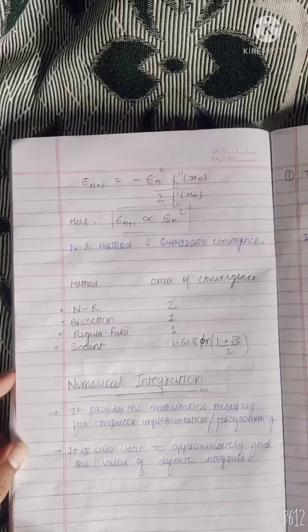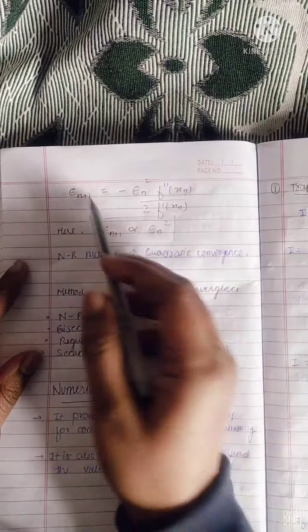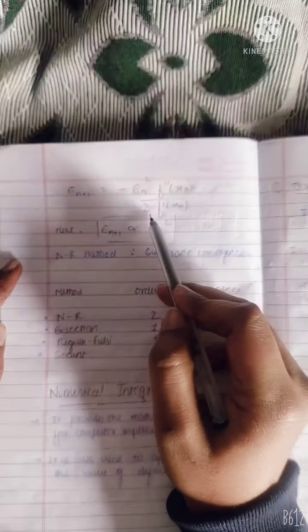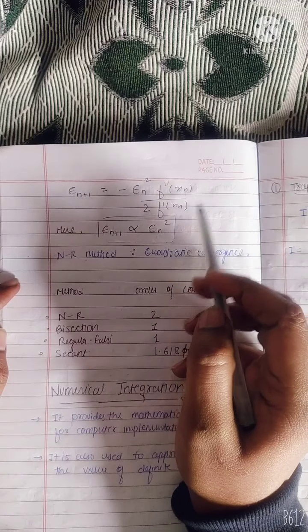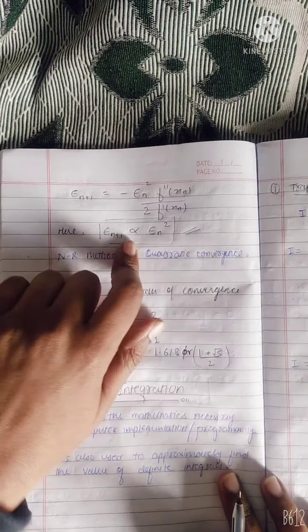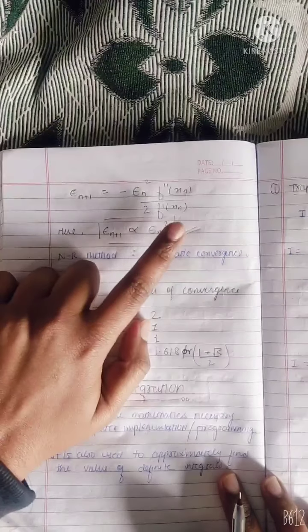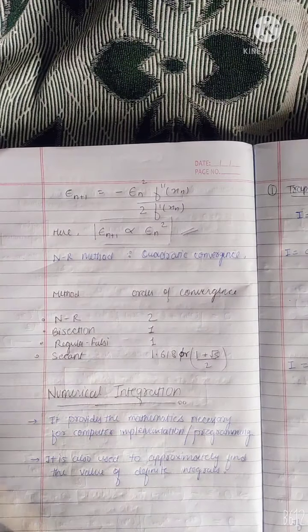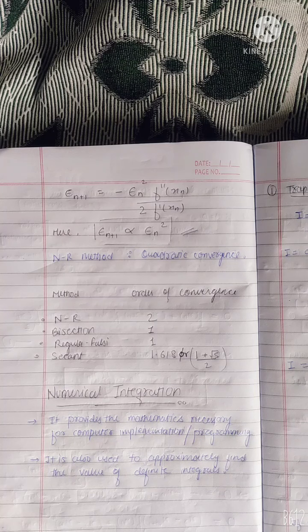Okay, on further shifting terms from left to right, what we get here is en plus 1 gives out minus en square f double dash xn divided by 2 f dash xn. The prime observation from it is that en plus 1 is directly proportional to en square. It means it is quadratic convergence. For example, if the error in this step is like 0.2, the error in the next step will be 0.04.